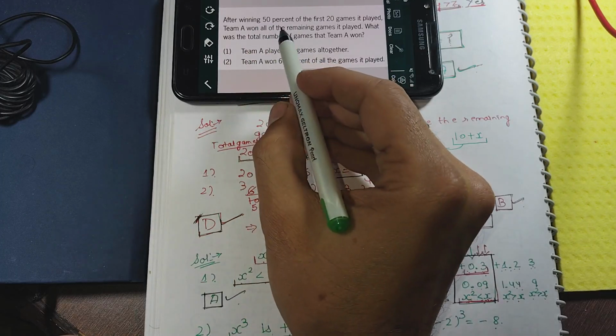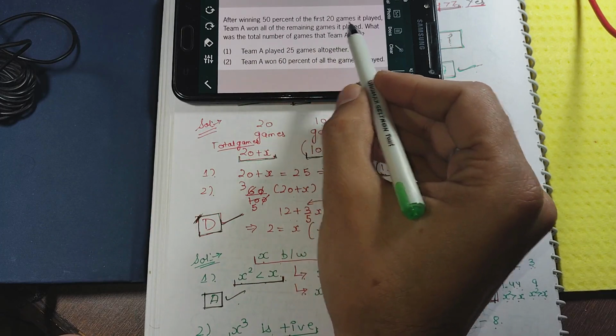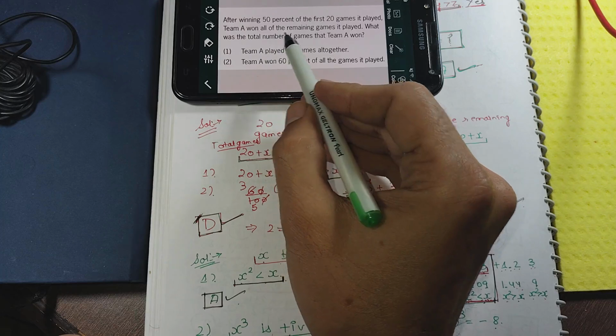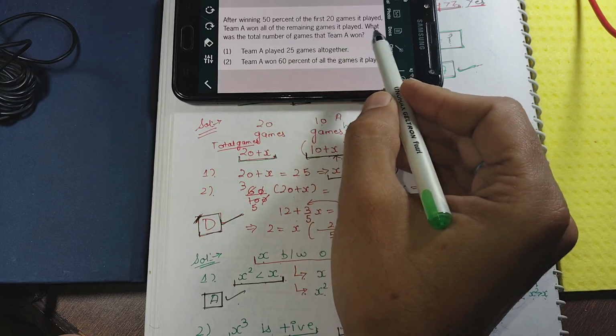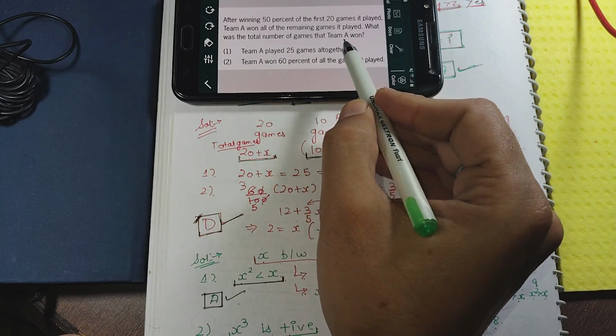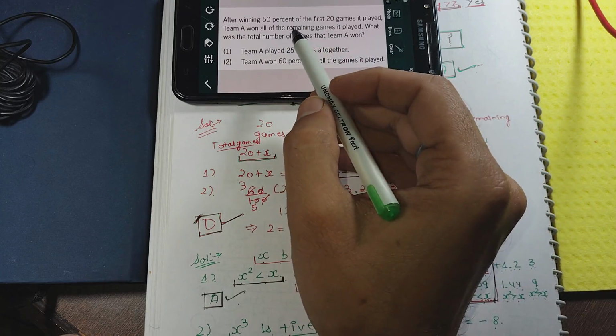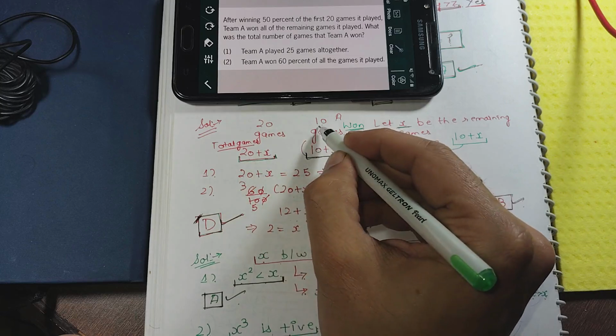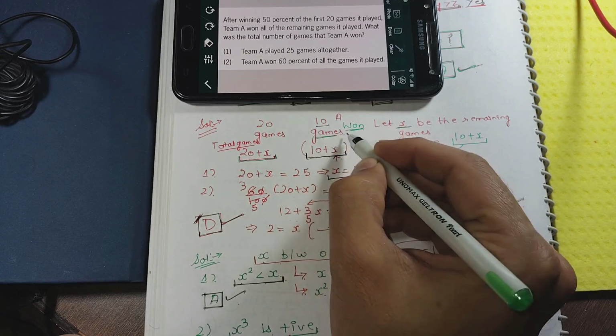After winning 50% of the first 20 games, Team A won all of the remaining games it played. What was the total number of games that Team A won? So we have been given that out of the first 20 games, the team won 10 games, right? 50% of 20 is 10.